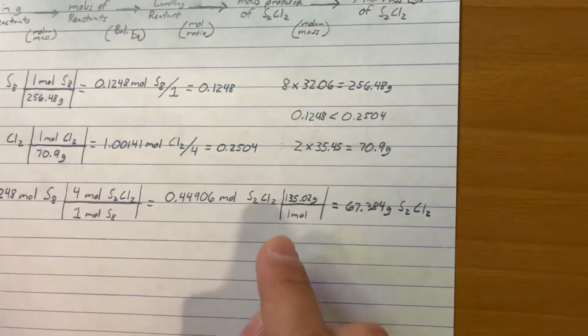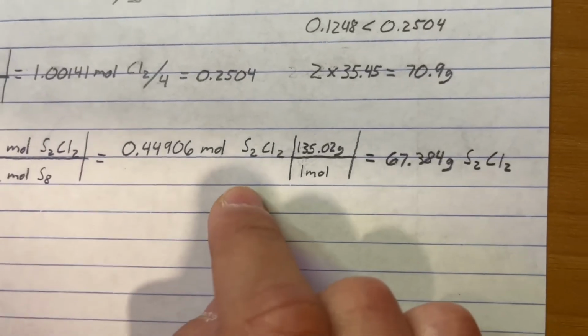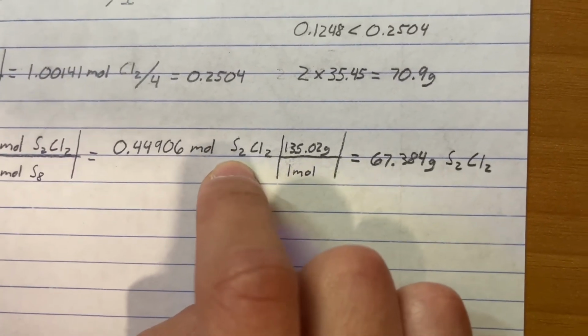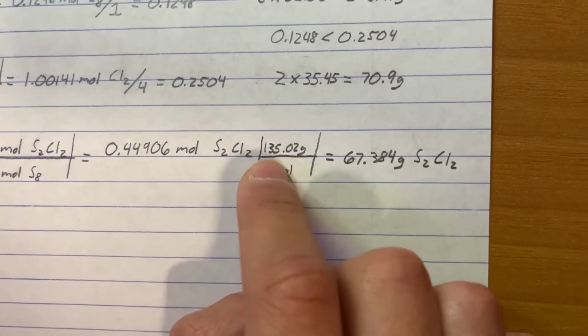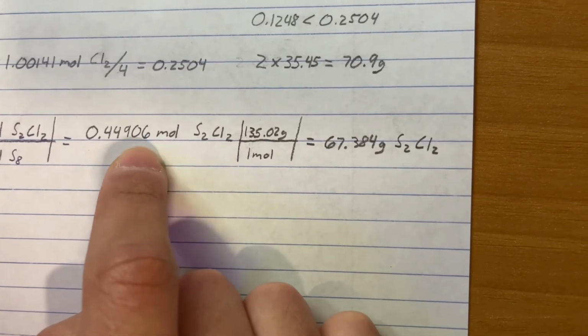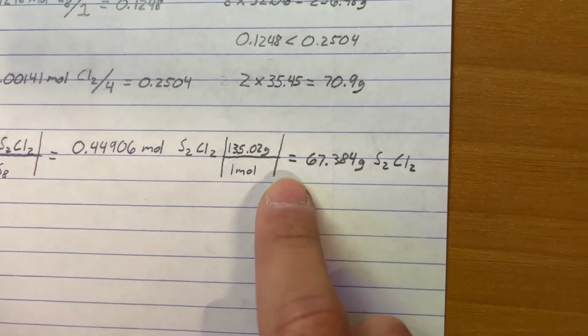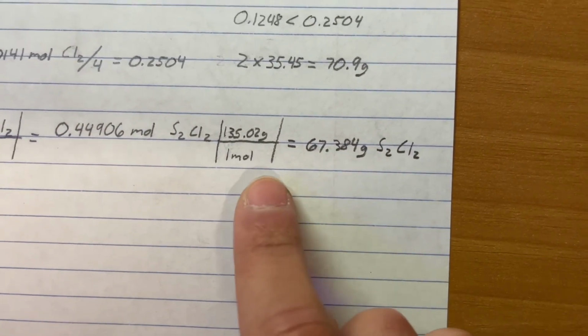I don't think I wrote down the multiplication, but I think you can figure it out. It's 2 times the amount for sulfur and 2 times the amount for chlorine. Then you add them together and you get this amount of grams. Multiplying these moles times these grams, you get 67.34 grams of disulfur dichloride, which is your answer.